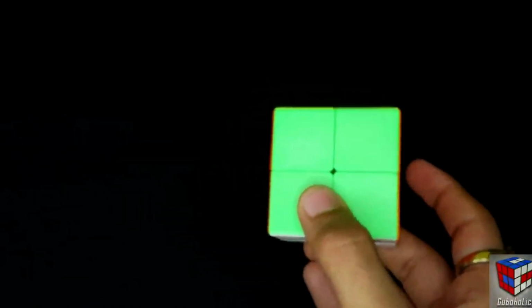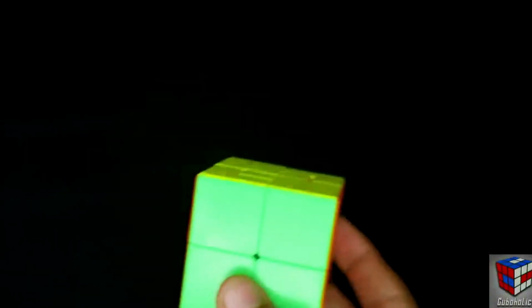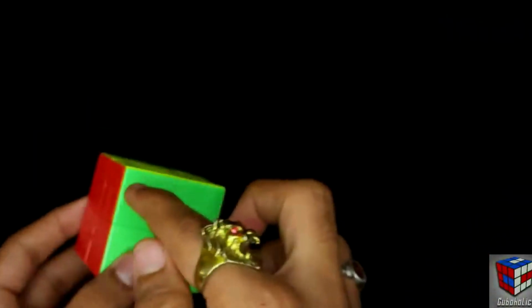Now we have 2 algorithms, one for the right and one for the left, which rotate the middle layer edges.